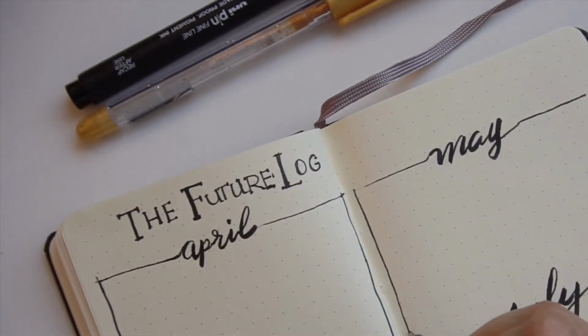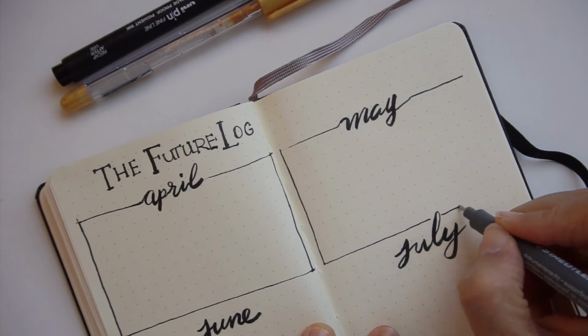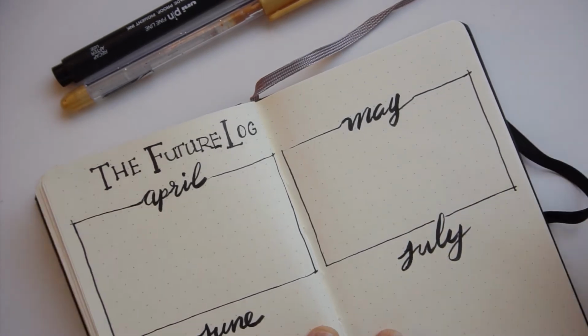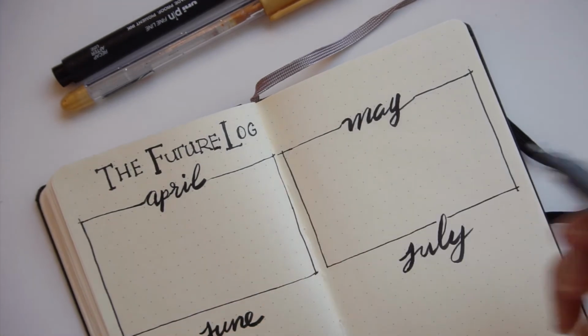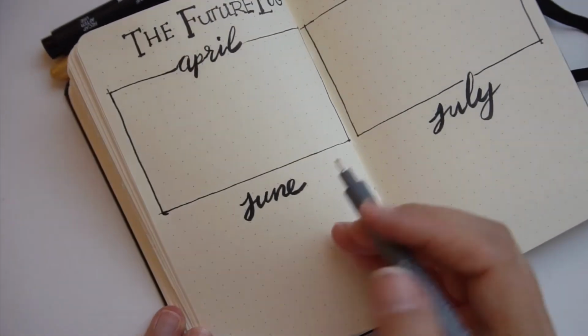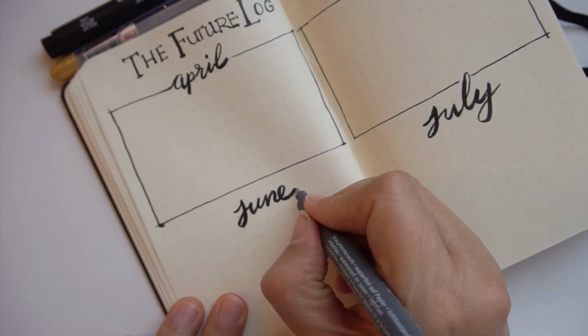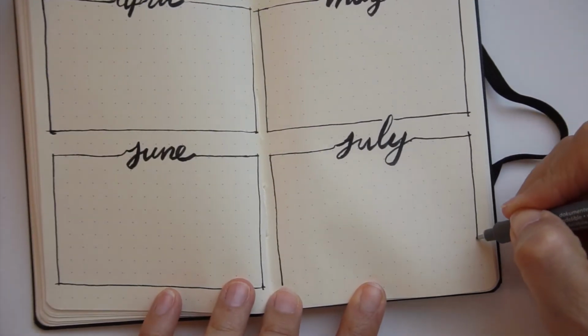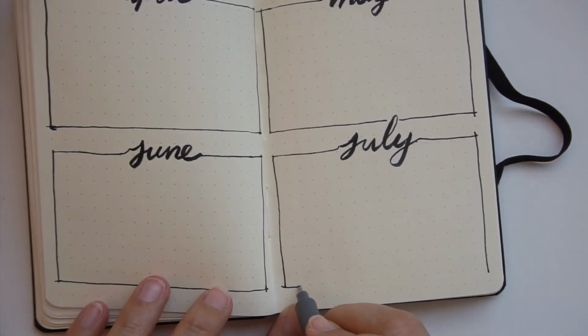Depending on the kind of notebook and the size, it determines how many months you can fit. Here we can fit perfectly well 4 squares from April to July. For example, this month is March, and if there's something on our monthly log that I'm not going to do this month, I can put it on another month on this page.